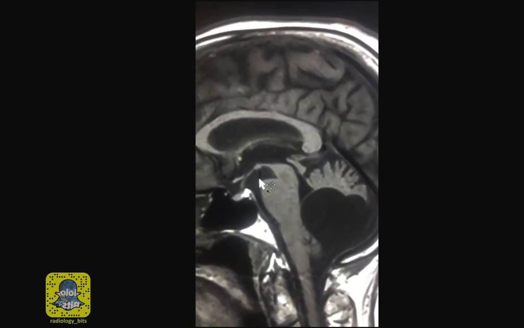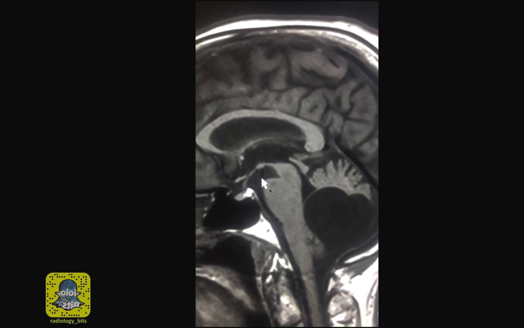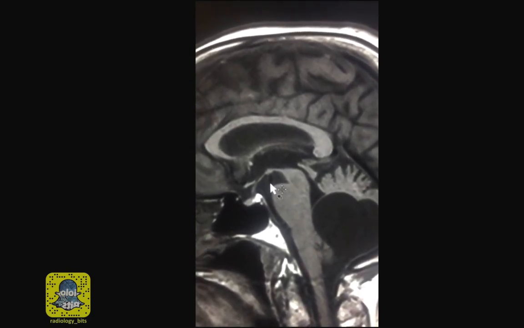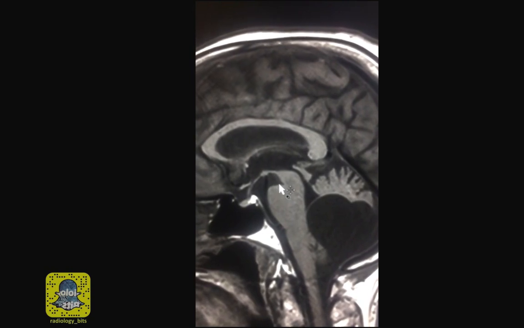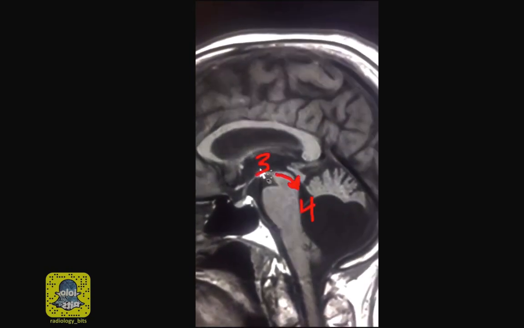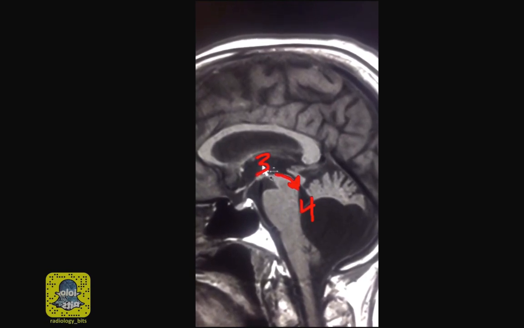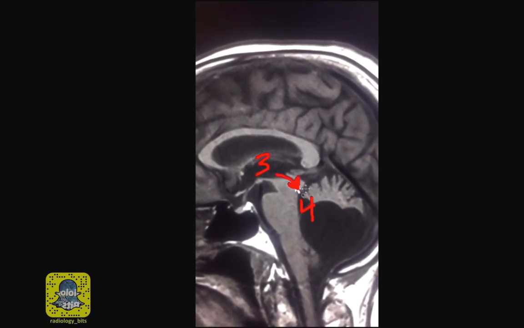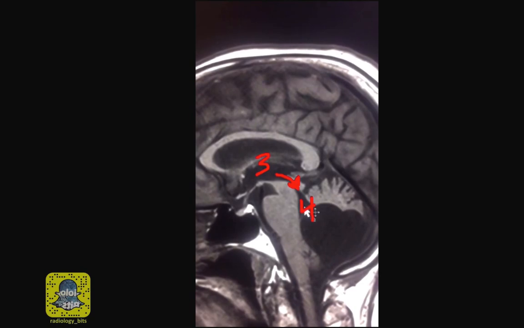Now that you're an expert, let's look at this sagittal T1 MRI on the same patient. You know that a T1 acquisition would show you CSF as dark, and that's what we see here. This is the third ventricle, opens into the cerebral aqueduct, reaching to the fourth ventricle.